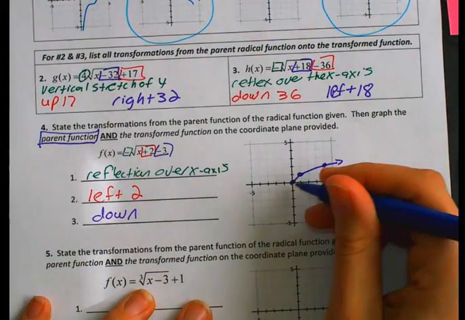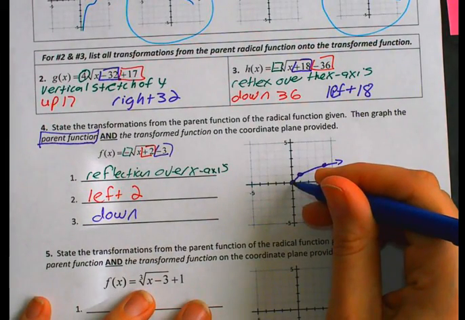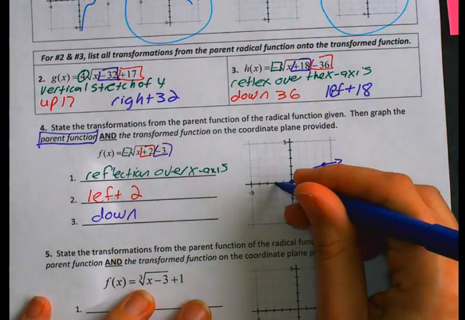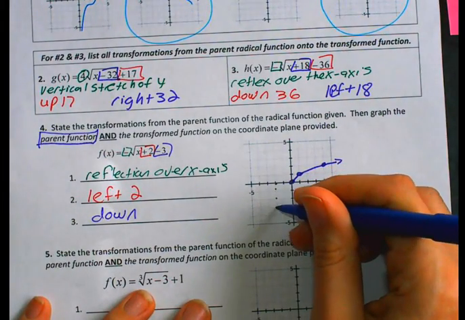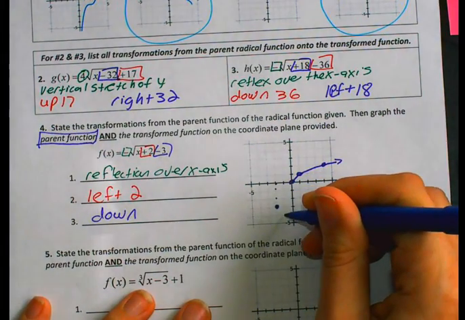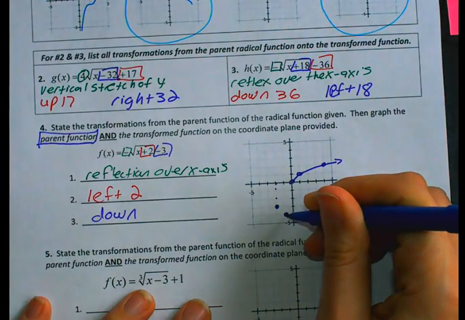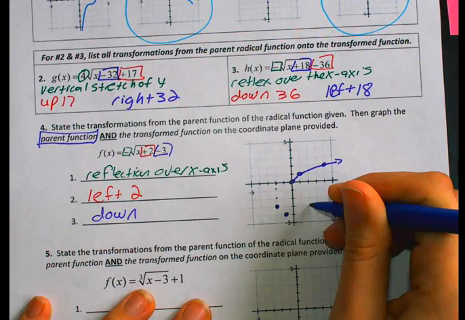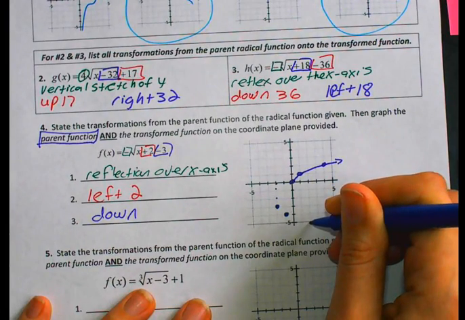So I know that I'm going to be reflecting over the x-axis. I'm going to the left 2, 1, 2, and down 3, 1, 2, 3. So here, and then here, here.